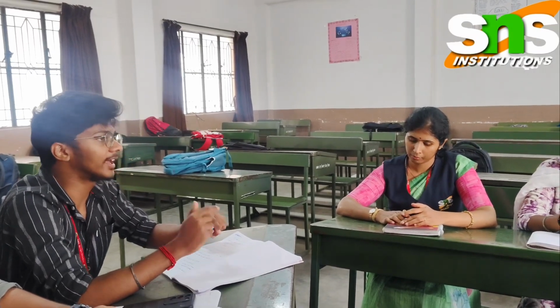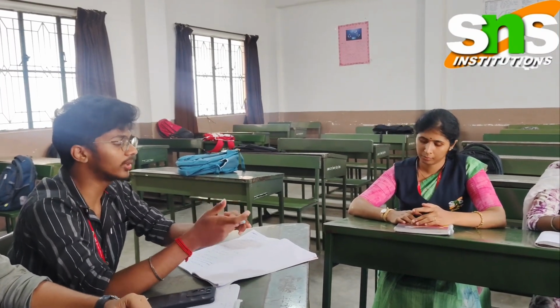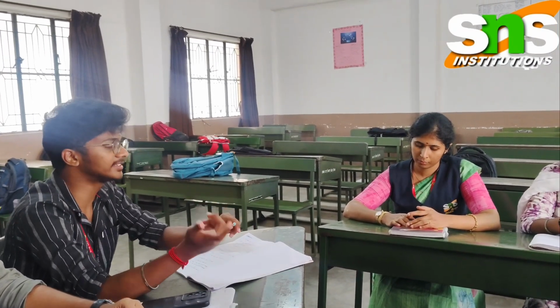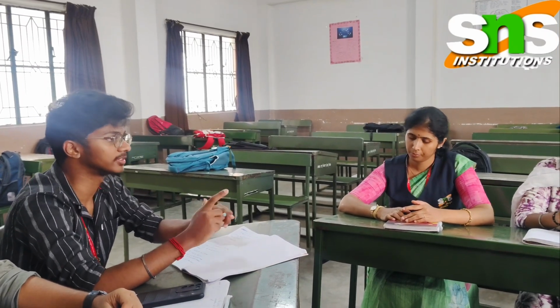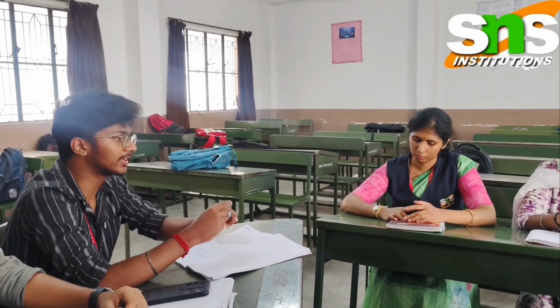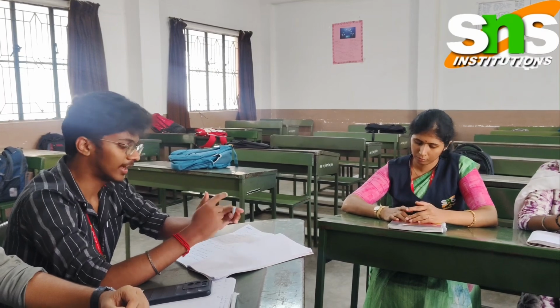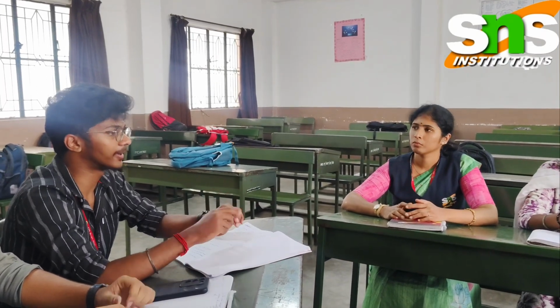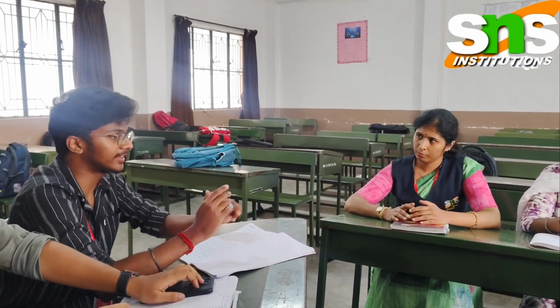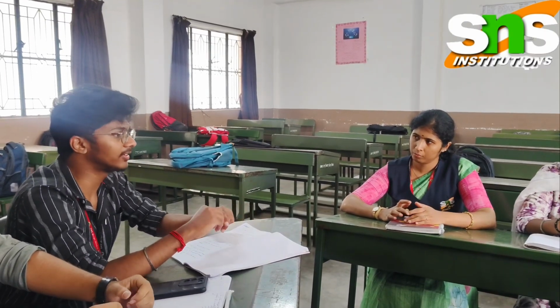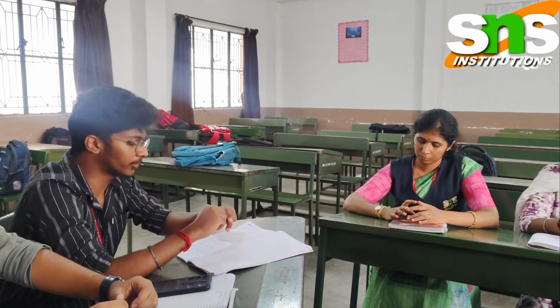Now to calculate the error of the model, we have a formula: error = actual value minus predicted value. We substitute the actual marks obtained and subtract the predicted marks from it. If the error is small, then the model is good. If the error is high, we will need to improve the model.